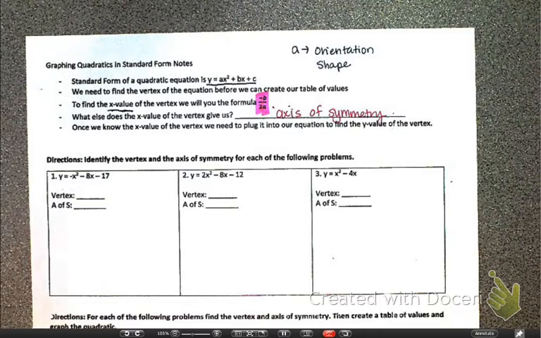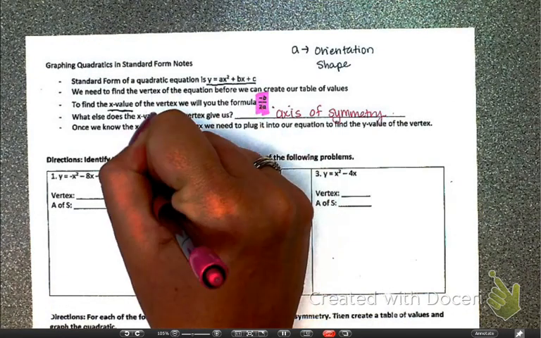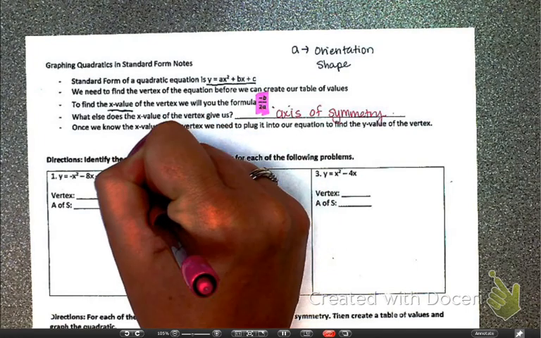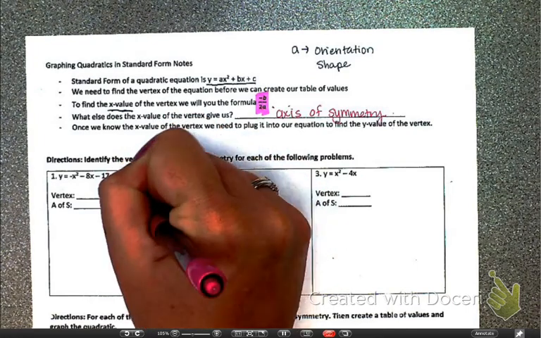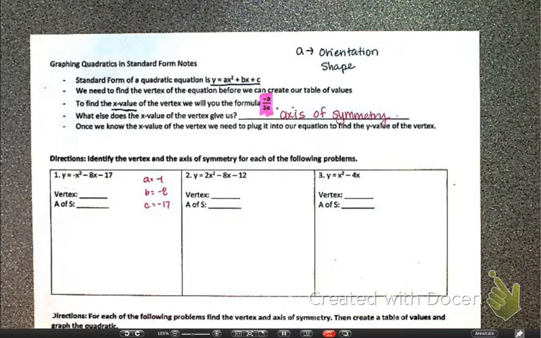So before we actually find the vertex for number 1, let's identify our A, B, and C. We should be good at that. What's A? Negative 1. What's B? Negative 8. And C? Negative 17. Okay. And we don't need C for this, but it's just good practice because you'll need to be able to identify A, B, and C for your final.